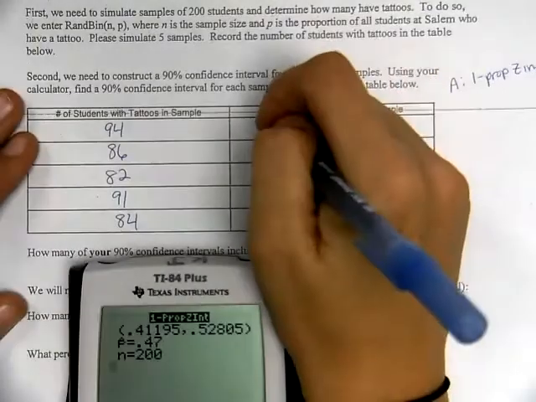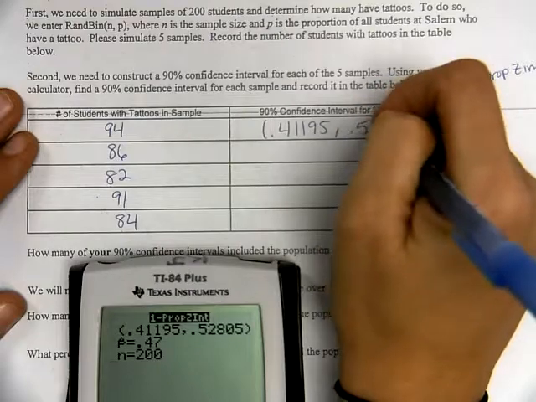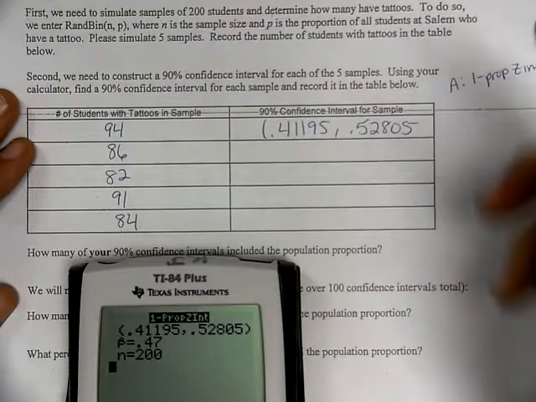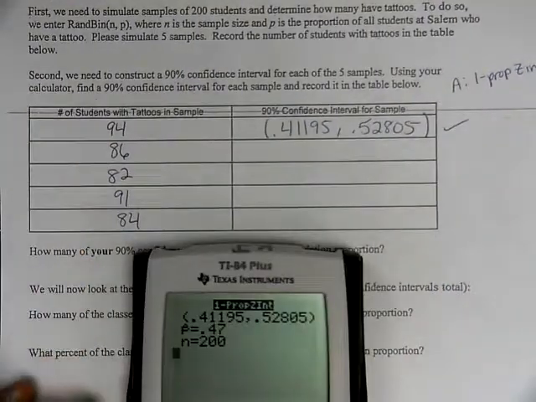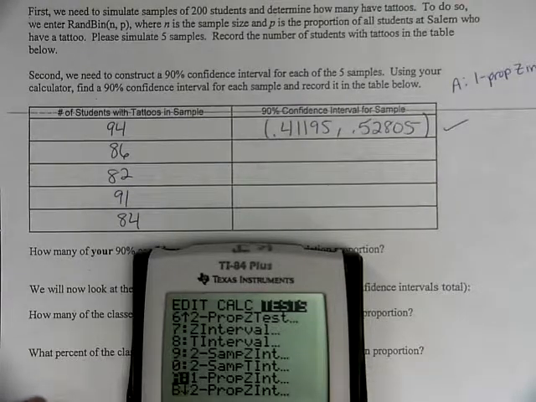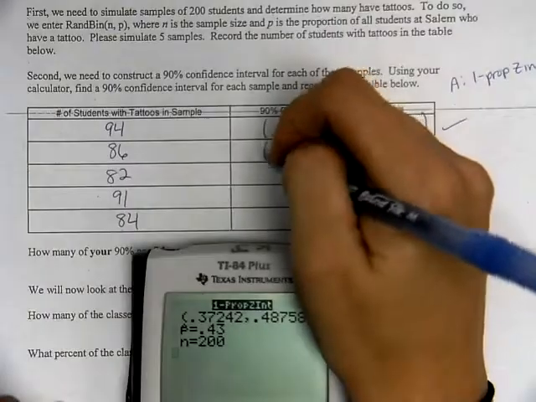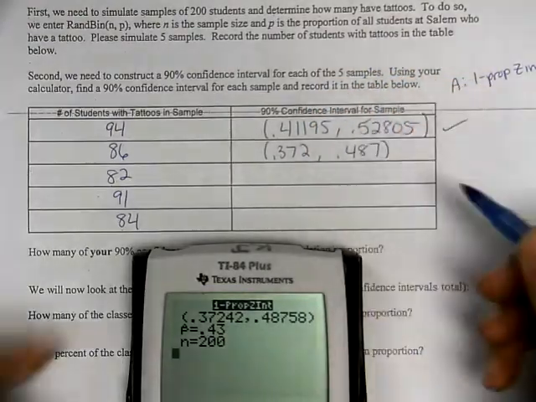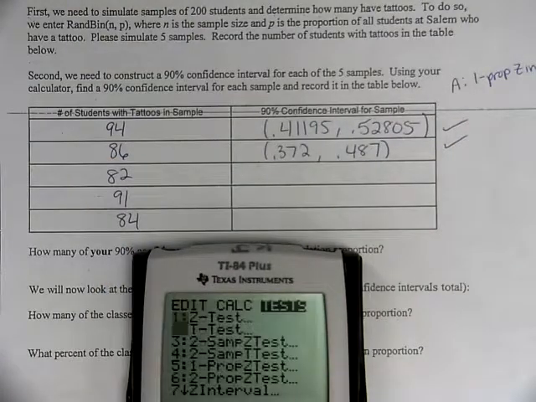So my first was between 0.41195 to 0.52805. Does this capture the 42%? Yes, it does. 42% is within that interval. Now if I go back and do it again for 86, now I have 0.372 to 0.487. Does that capture the 42%? Yes.